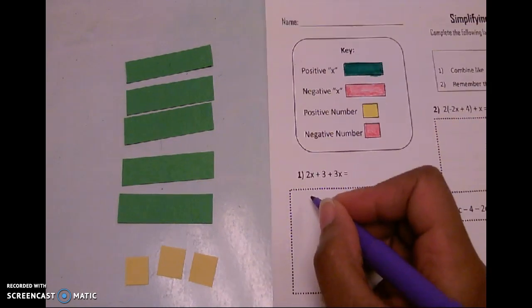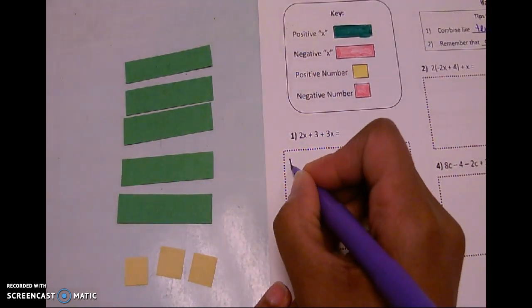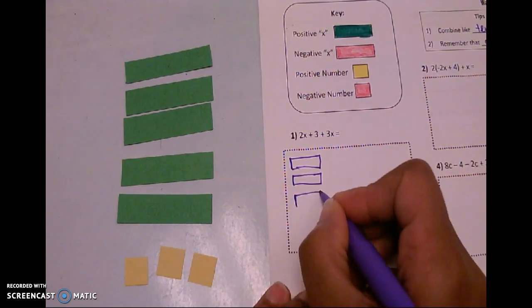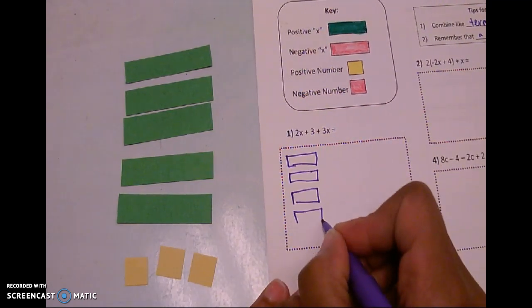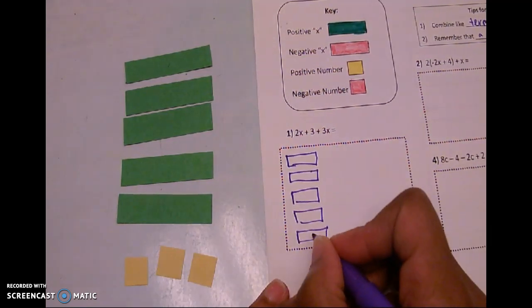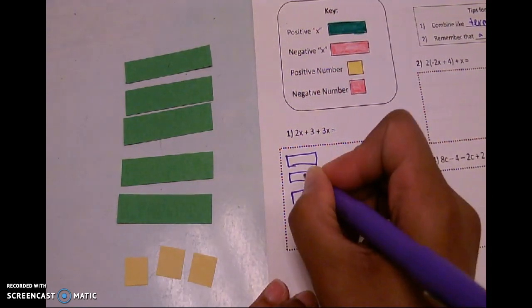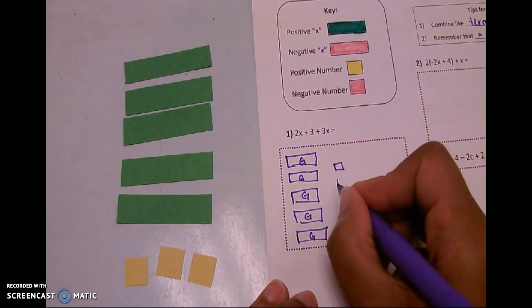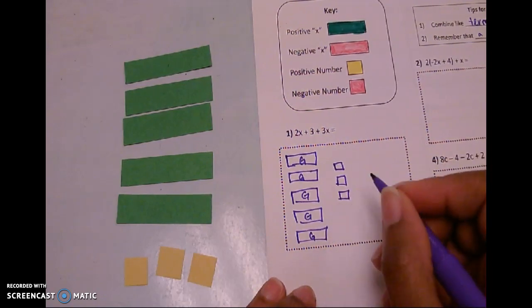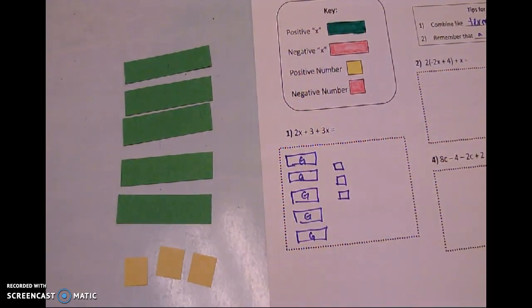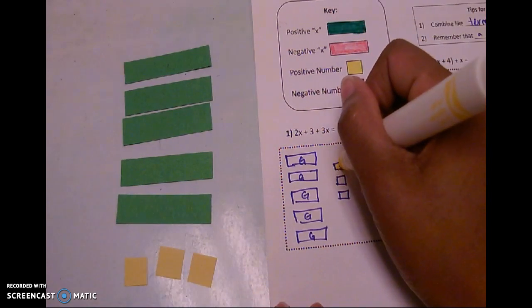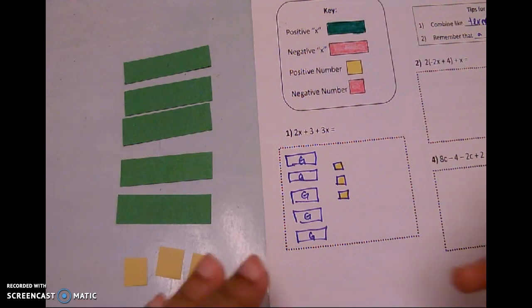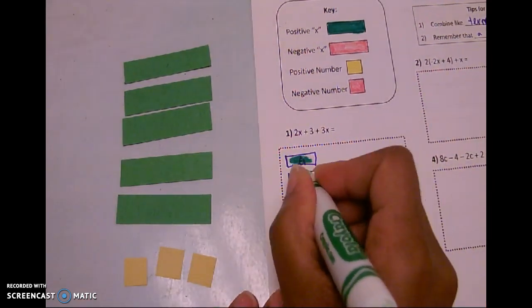Okay, so I'm going to model that by drawing out my 5 rectangles that I've already combined. 1, 2, 3, 4, 5. And you can color those green. I just happen to have a purple pen on hand. And then I have my 3 yellow squares, which I am going to color in yellow. And I can go ahead and color these in green because that just makes more sense.